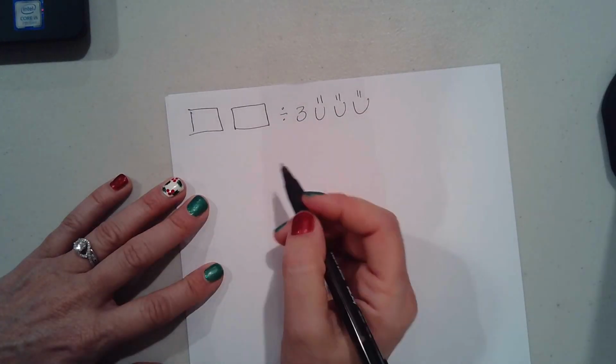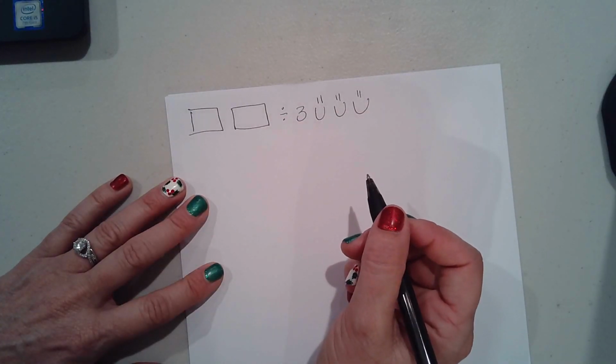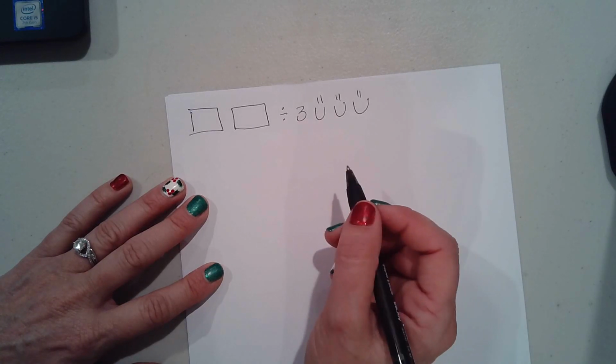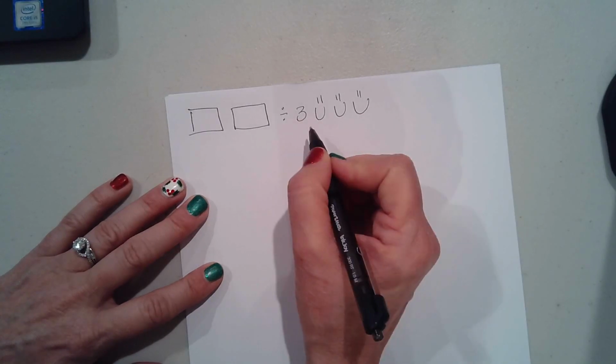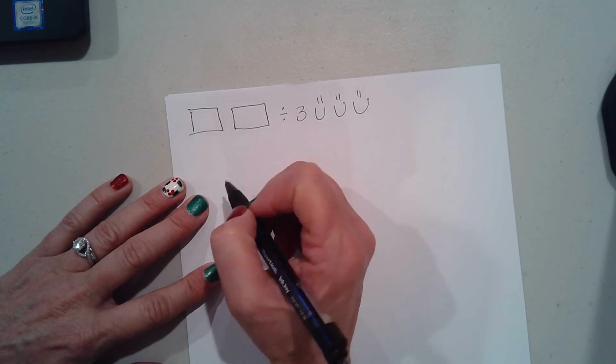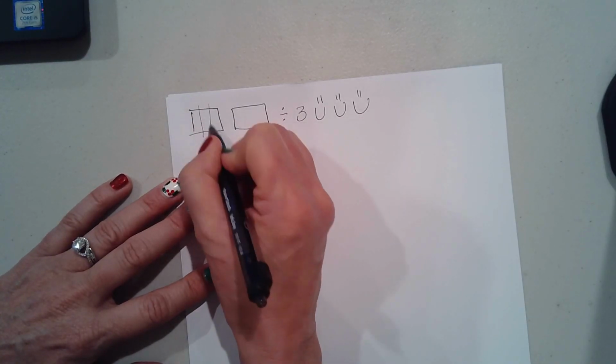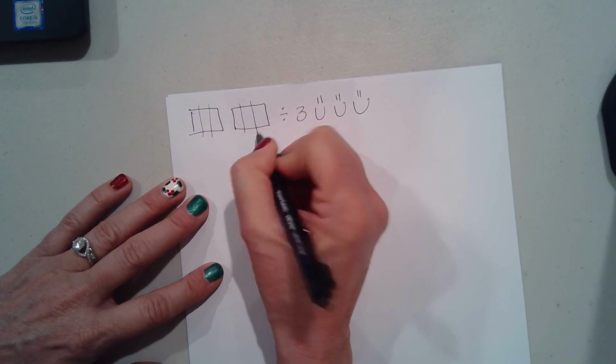How much do you think each person will receive? Think about it for a second. How would you divide that up? Well, you have double the amount of crackers, right? And so you're going to cut this into thirds.